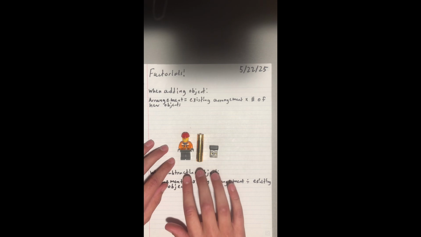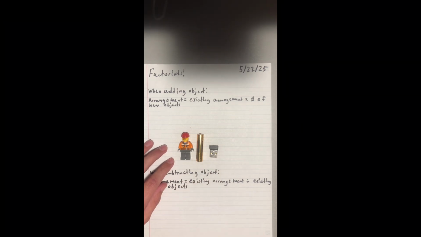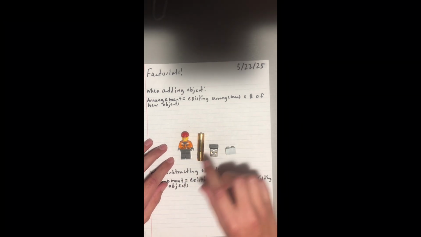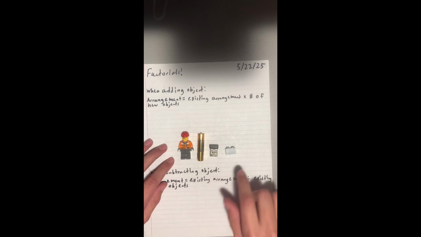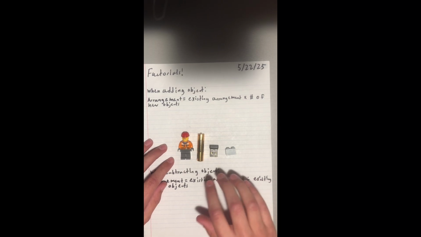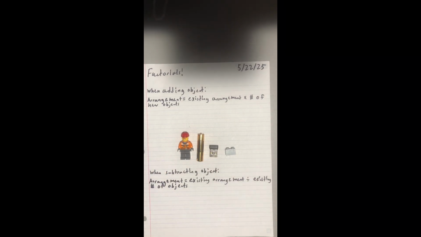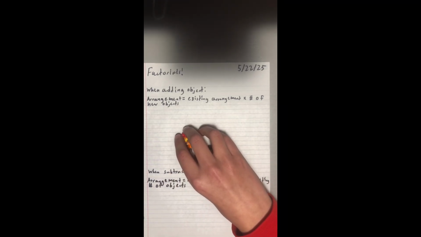So we'd have 6 arrangements for 3 objects. If we add another, it would be 1 times 2 times 3 times 4, which is 24 arrangements for 4 objects, and so on. If you had 5, it would be 1 times 2 times 3 times 4 times 5. Those ways of arranging objects are known as factorials.